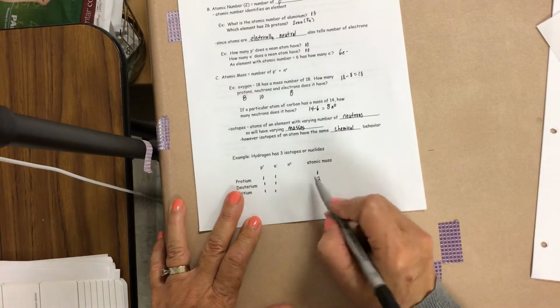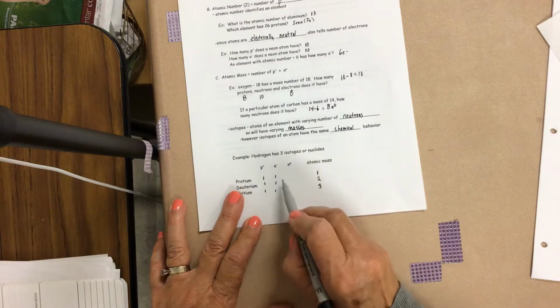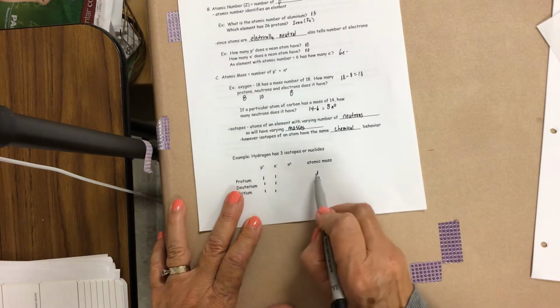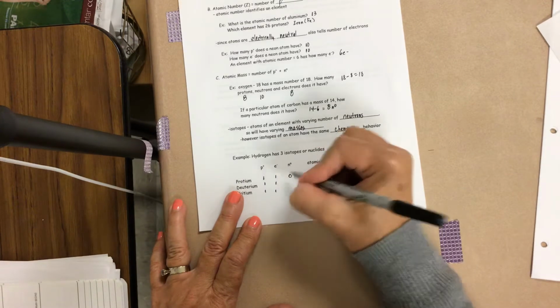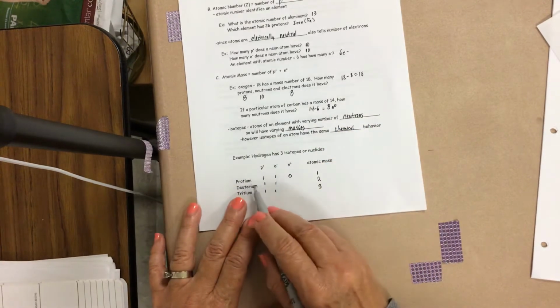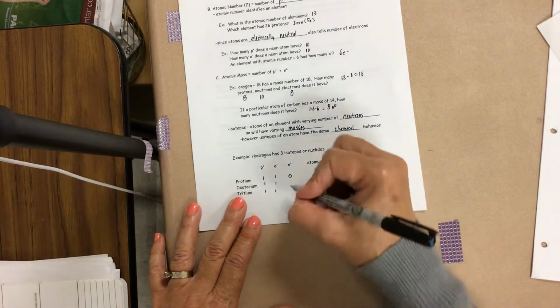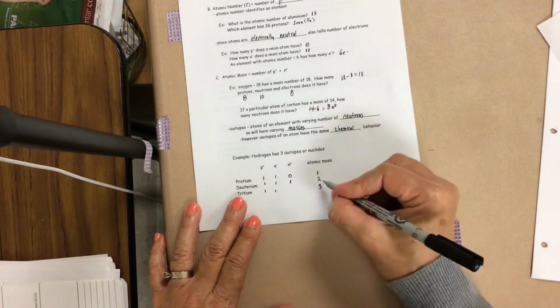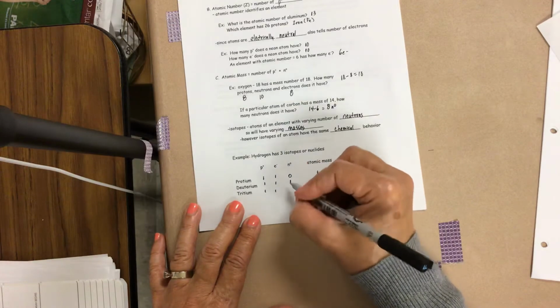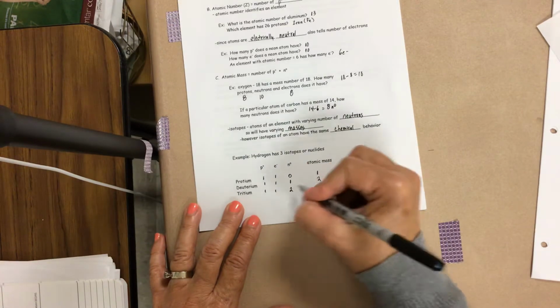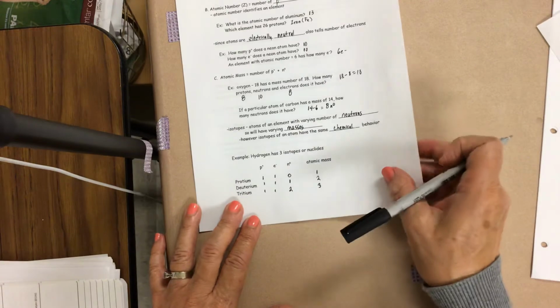So if we know the masses, now we can figure out the number of neutrons. If it has one proton, it has a mass of 1. For protium, that means it would have 0 neutrons. Deuterium, since it has one proton, would have one neutron to give us a mass of 2. And then tritium would still have one proton. It would have 2 neutrons to give us a mass of 3.